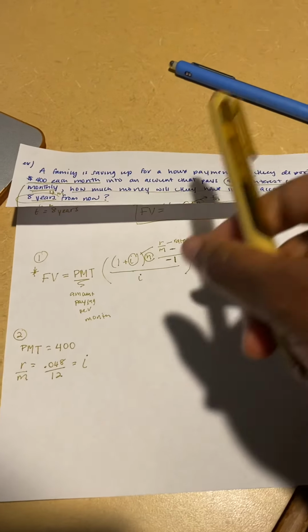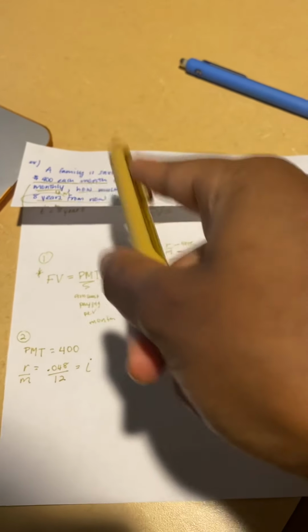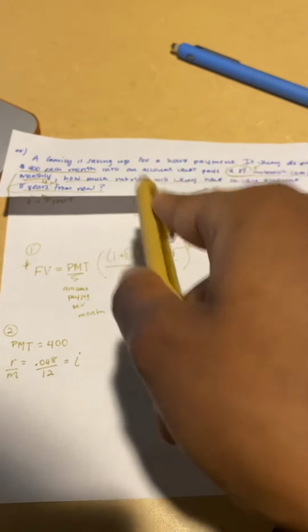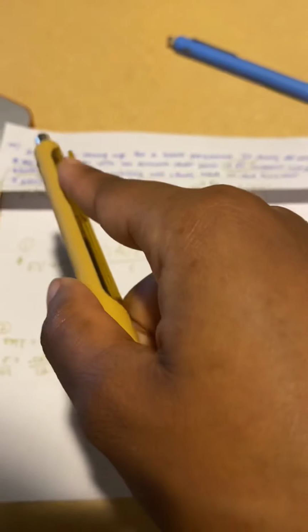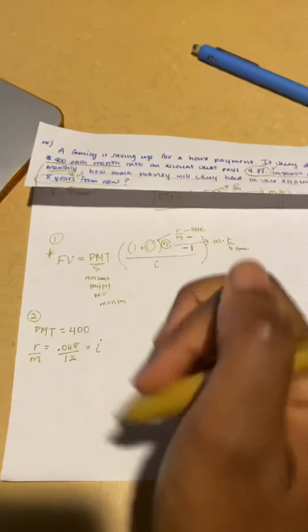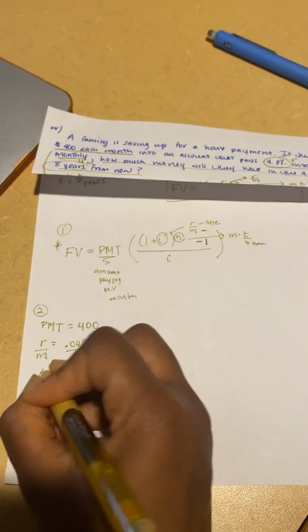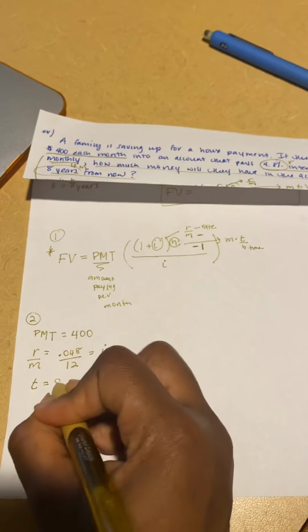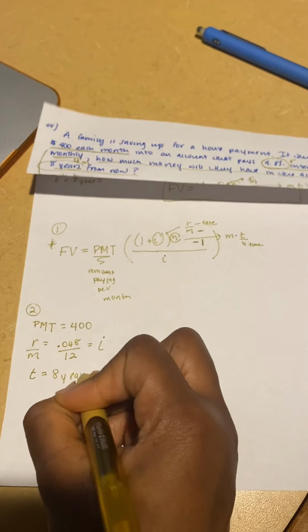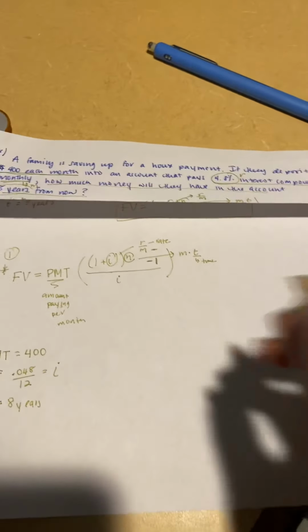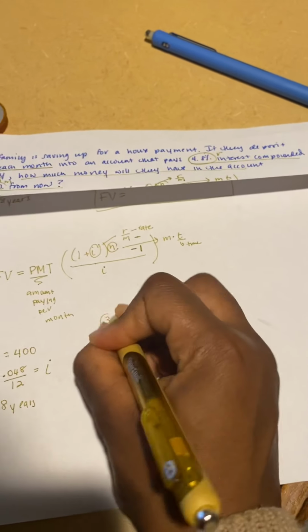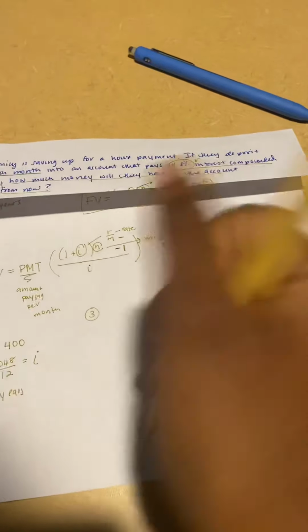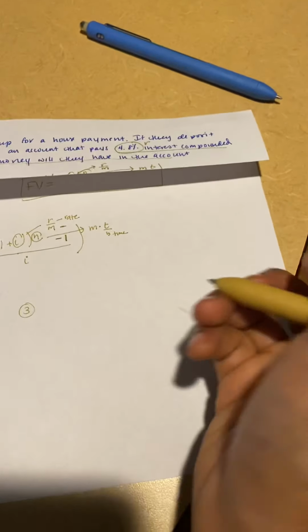So then we read on. It says how much money will they have in the account 8 years from now? So they've given us the time, which is 8 years. Now with all this information that we've gotten, the third step is to plug it into the formula. So again, we're looking for our future value.